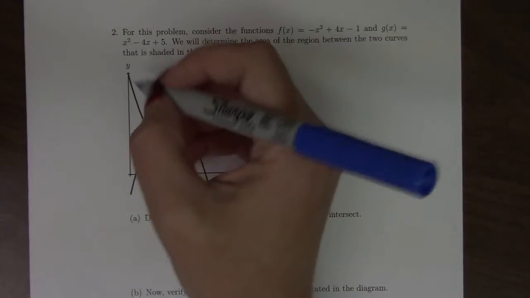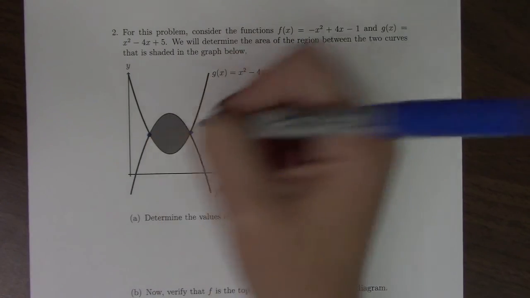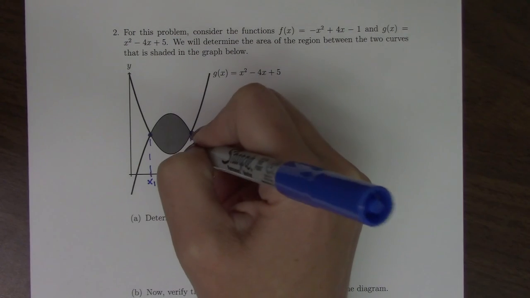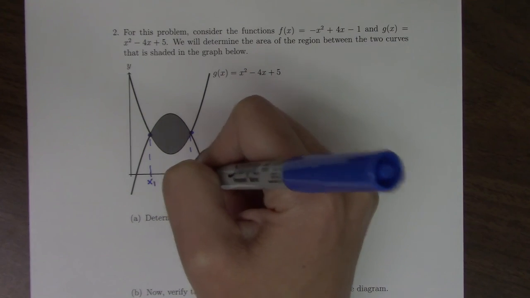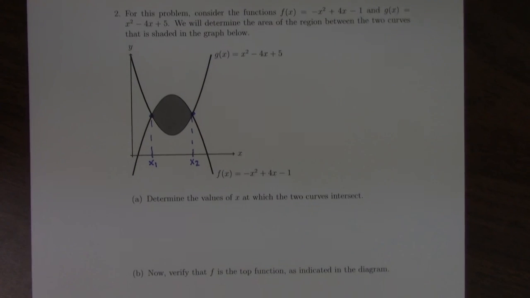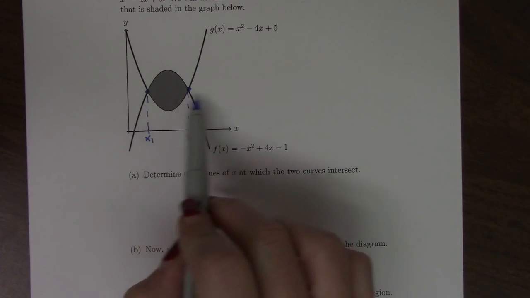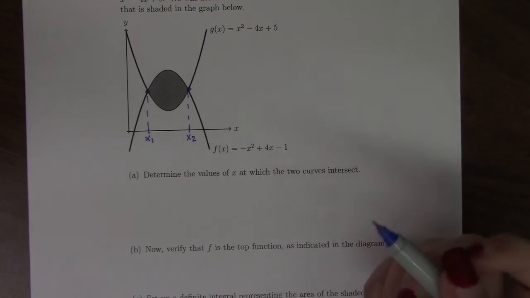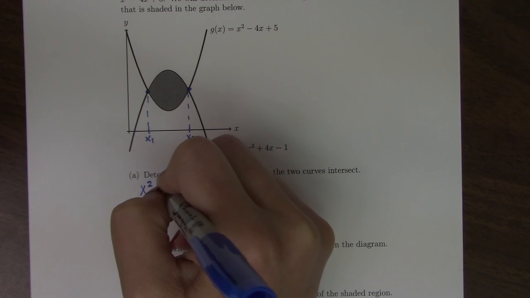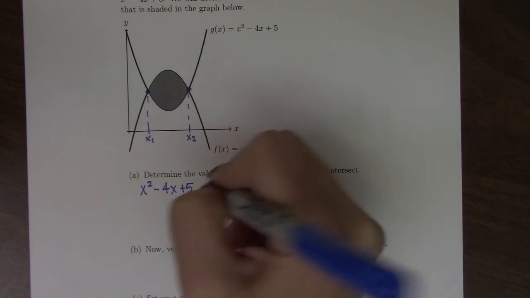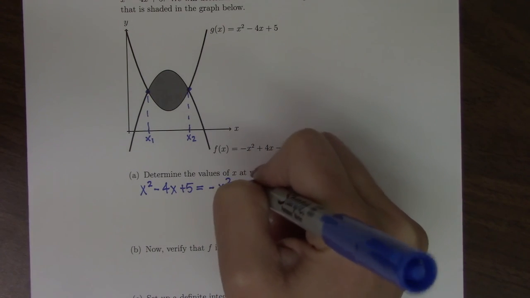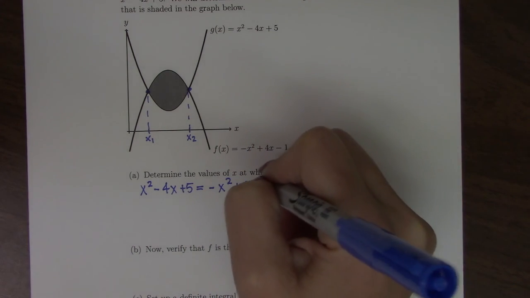But now we need to know, where do I start and stop the integral? So when we set up the integral, we need to have an x1 and an x2 to evaluate in between. In order to determine where the two curves intersect, they're going to have the same y value at each of these points, so we set our functions equal to each other. So x squared minus 4x plus 5 has to equal negative x squared plus 4x plus 1. Oops, sorry, it's minus 1.